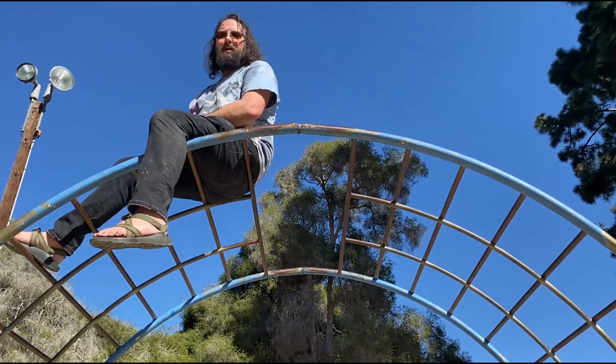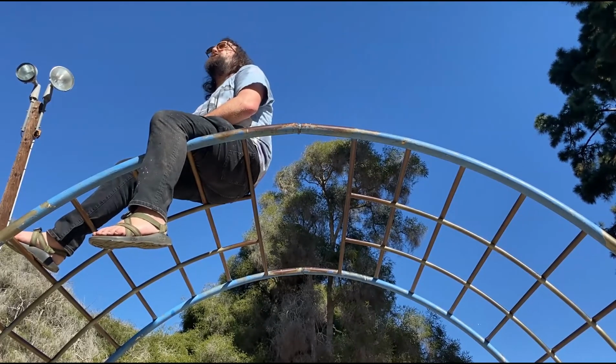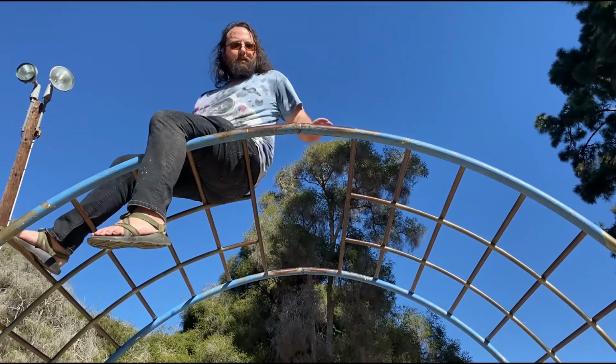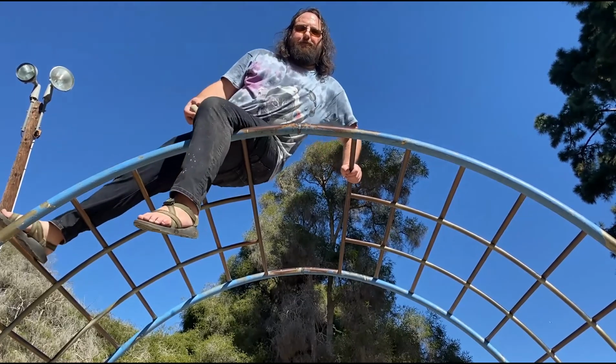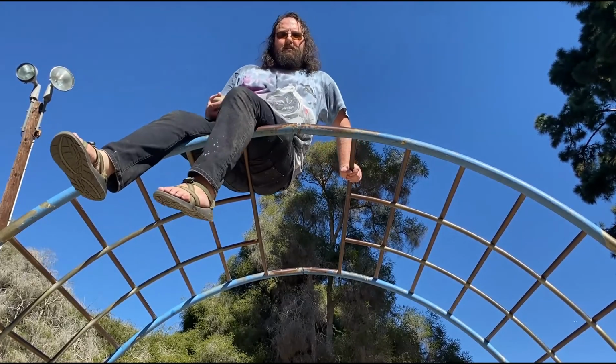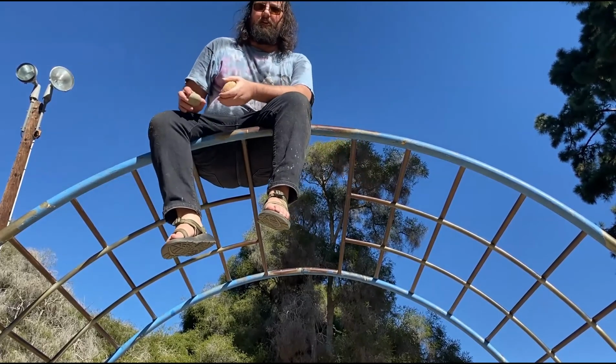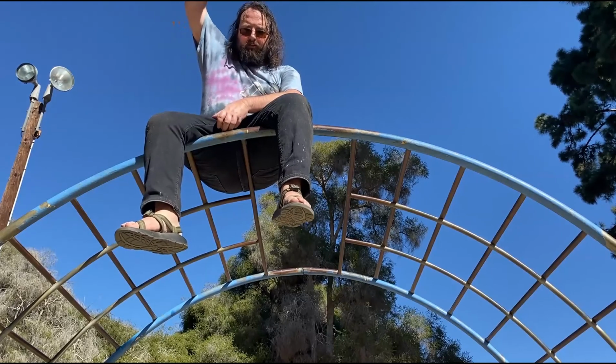Experiment 3. Slightly larger, irregular sized rock. And drop number 4. Ready to slow-mo? Is it going yet or no? It's going. All right. Drop number 4.